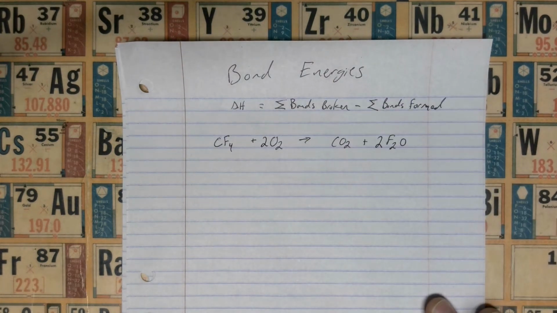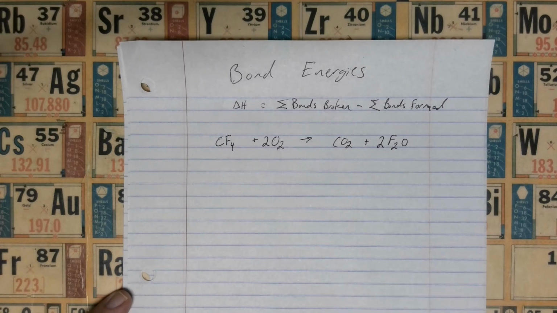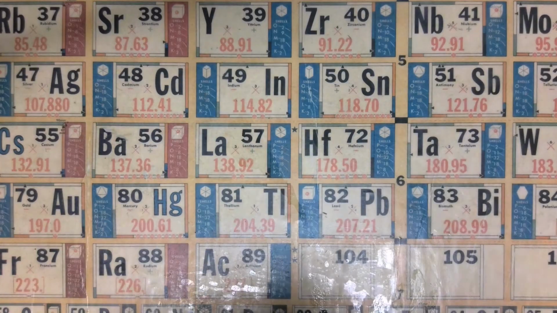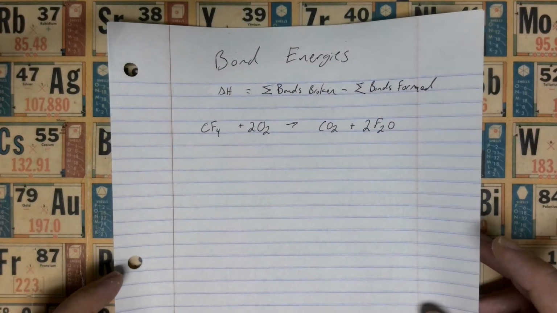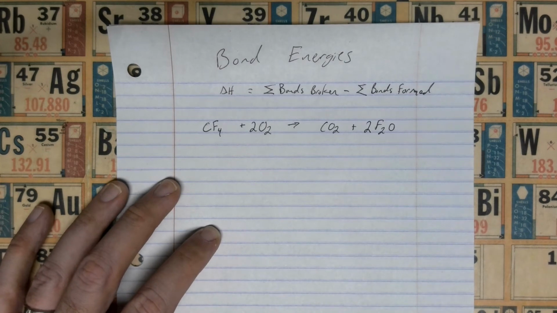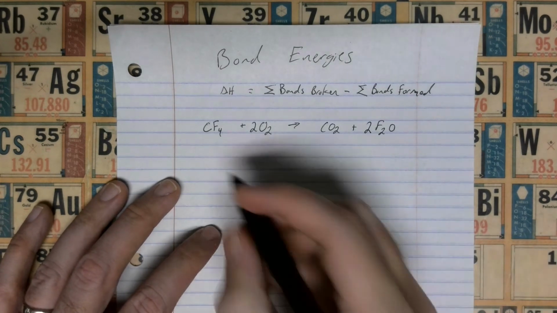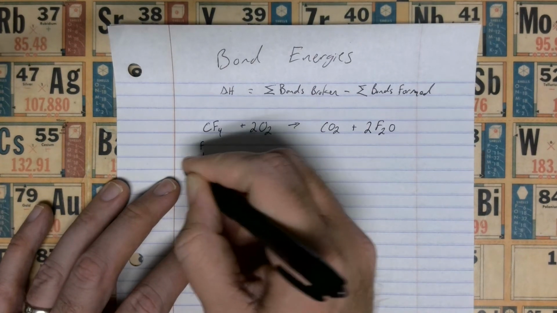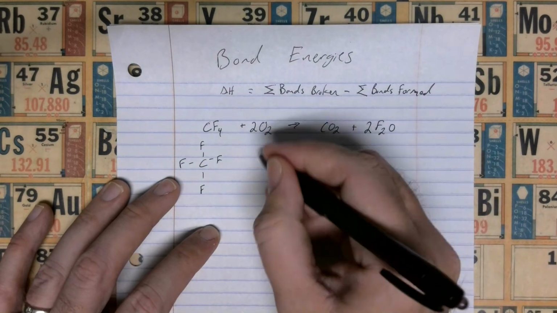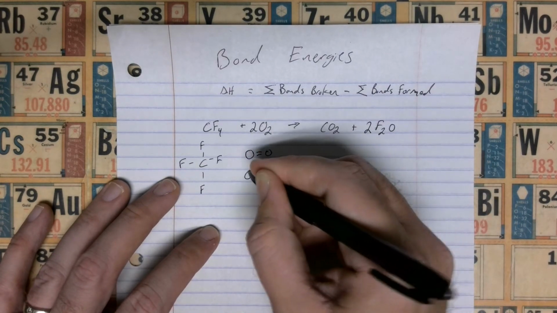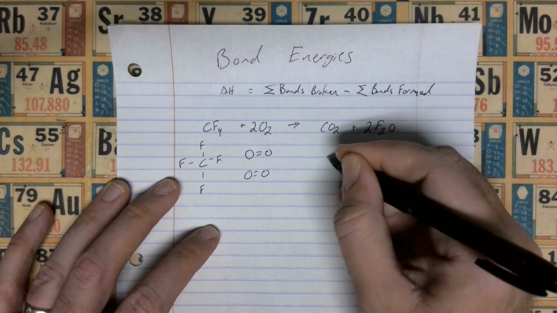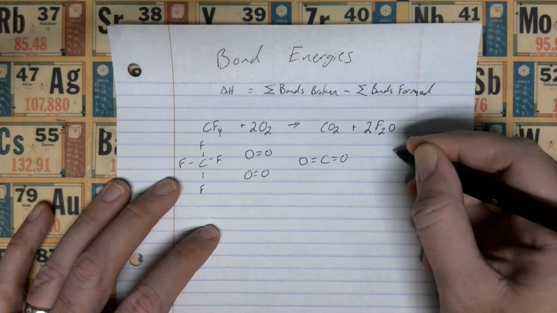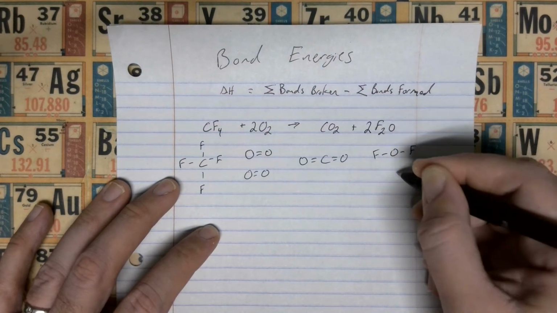Okay. So the way that I do this is I first draw out the Lewis structure, the skeleton structure. In this case, I don't really care about the lone pairs, we're just worried about the bonds. So CF4 is going to look like this. Okay, and then we have 2 O2s, which O2 has a double bond. Then we have CO2, which also has 2 double bonds, and then we have 2 of the F2Os. It's going to look like this.